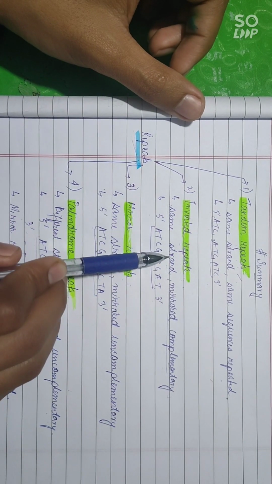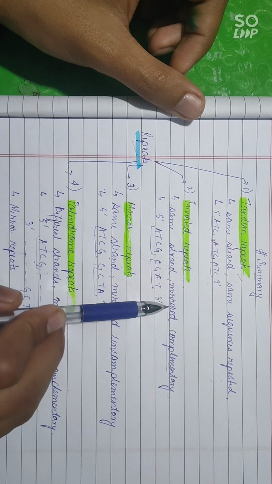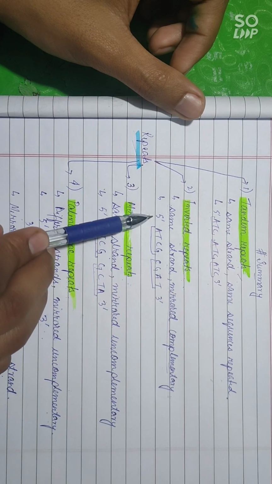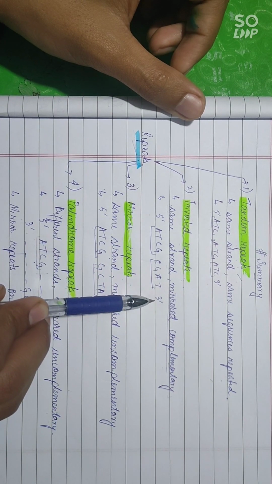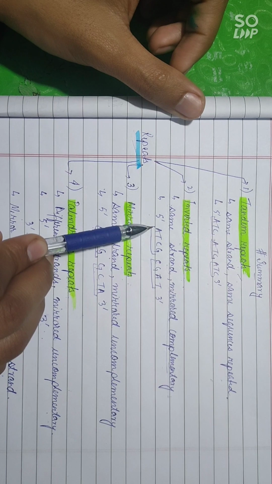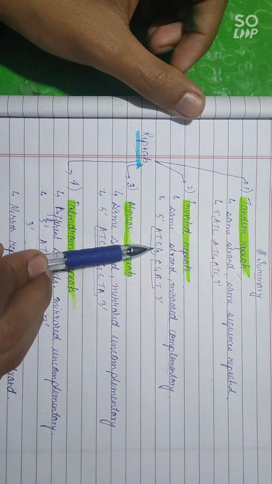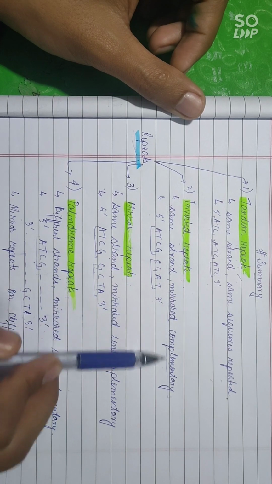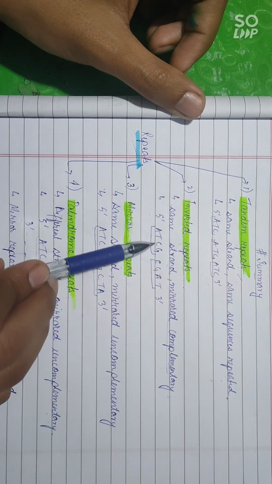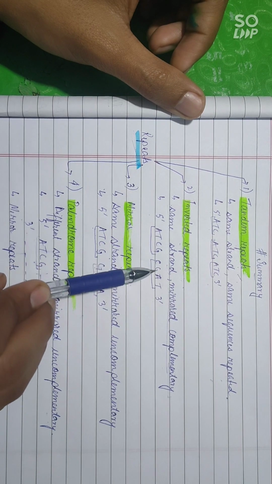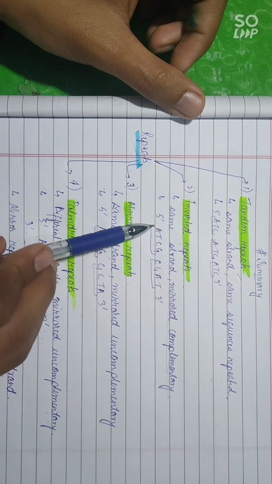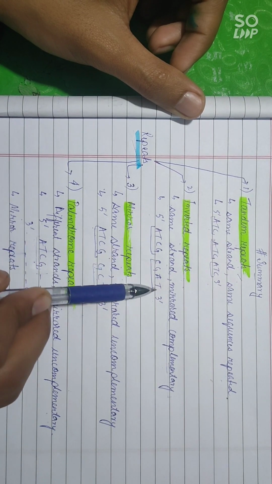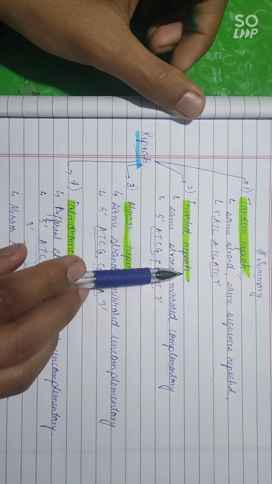For the inverted repeats, they are also repeats found on the same strand, but noted that it should be mirrored and complementary. For example, we have a strand of 5' to 3', and we take a nucleotide sequence of ATCG, and if we take the mirrored complementary of ATCG, we get CGAT. And if these two are found on the same strand, we call it inverted repeats.